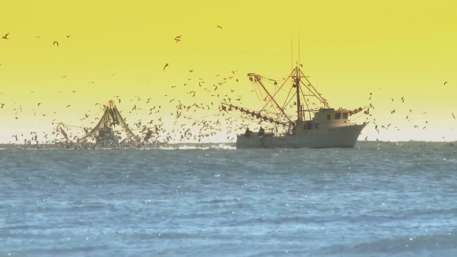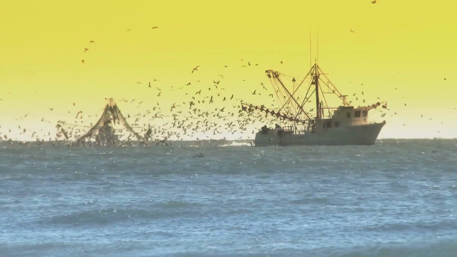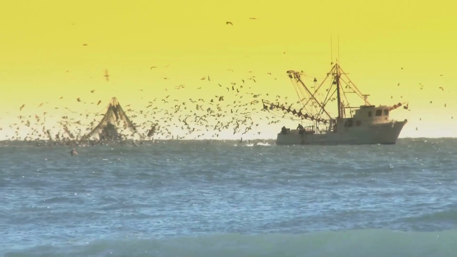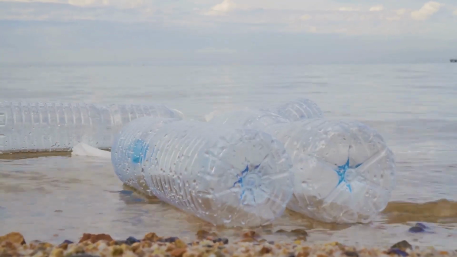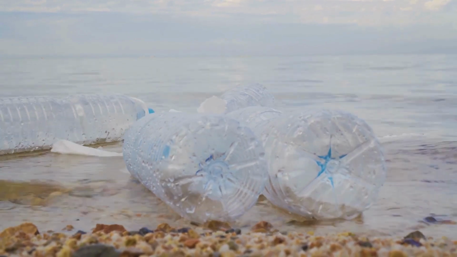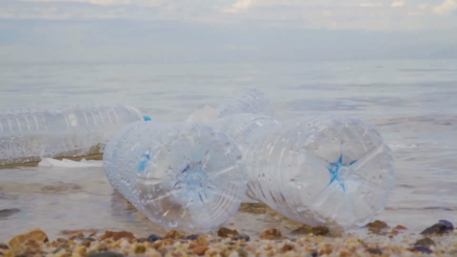For instance, the overfishing of predatory species like sharks can cause a cascade of effects, including the overpopulation of smaller fish and a decline in coral reef health. Another major threat is pollution, particularly plastic pollution. It's estimated that 8 million tons of plastic waste enter our oceans every year.